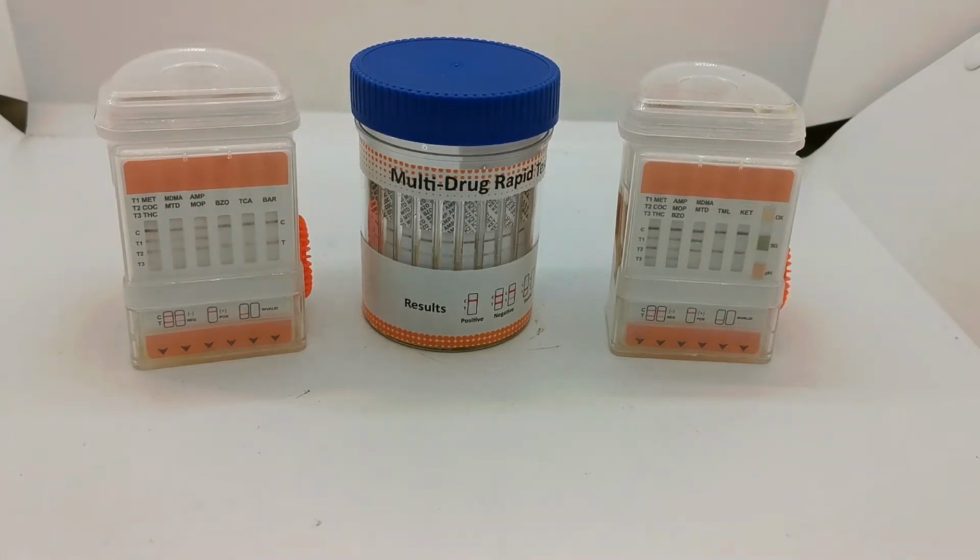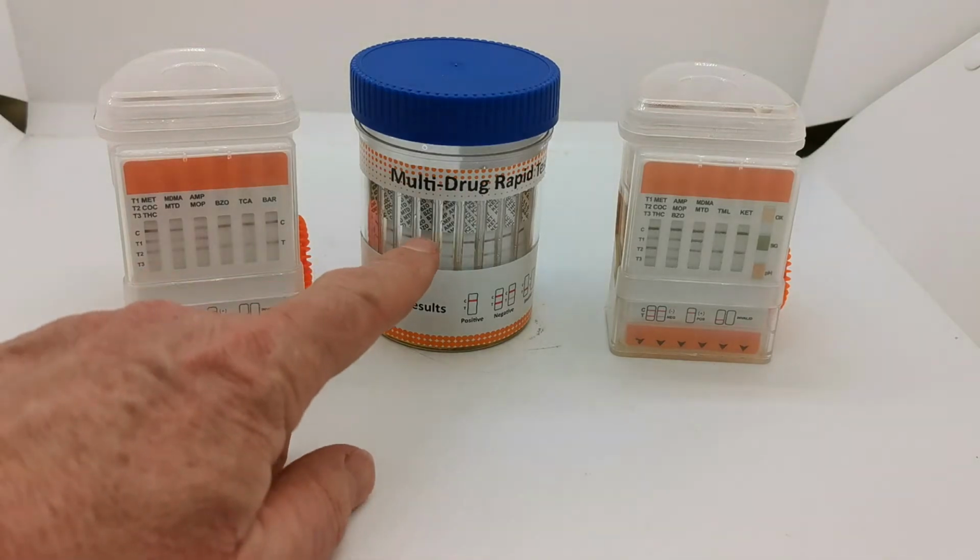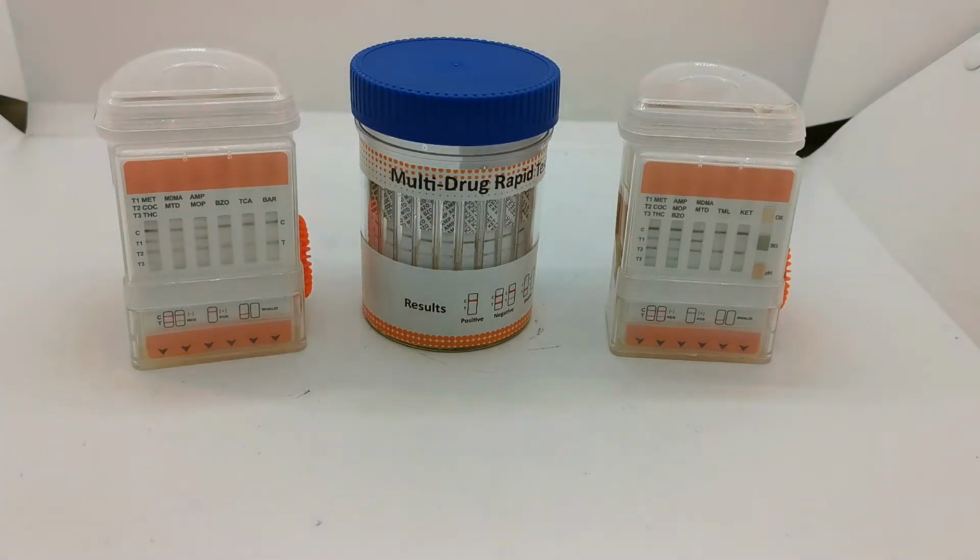Having said that, it is important to note that the sensitivity or cutoff levels for different drug tests can be specified by the manufacturer, and they may not be all identical across different brands. So the first point to note in this video is that the test lines formed may be very different from product to product within a range, and certainly between different products or brands.